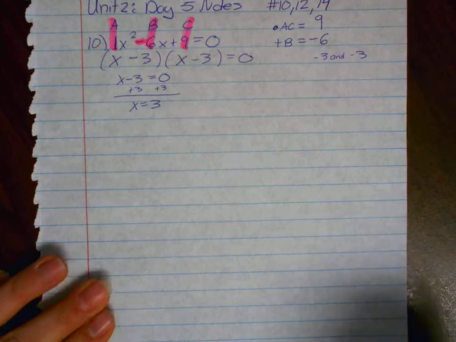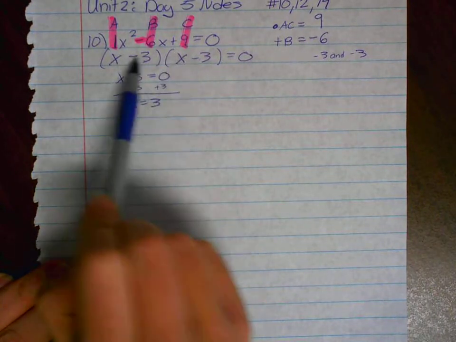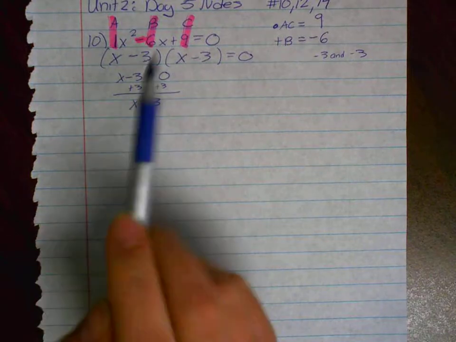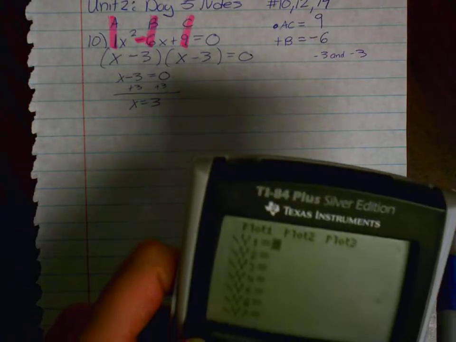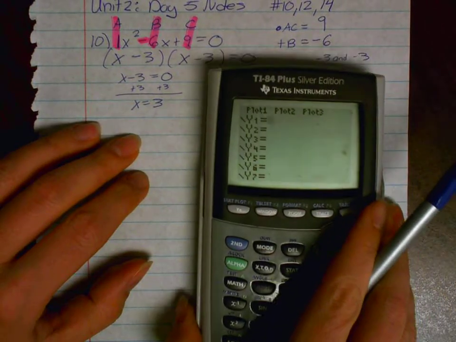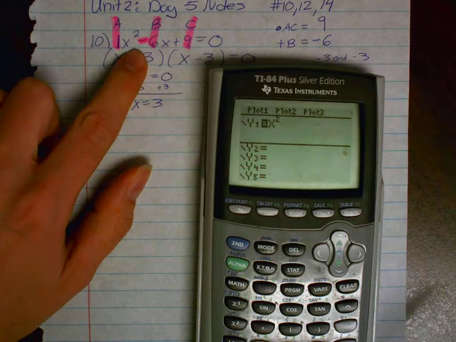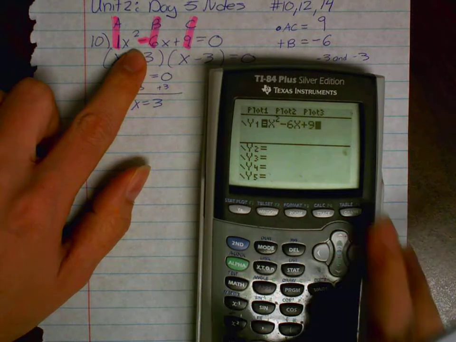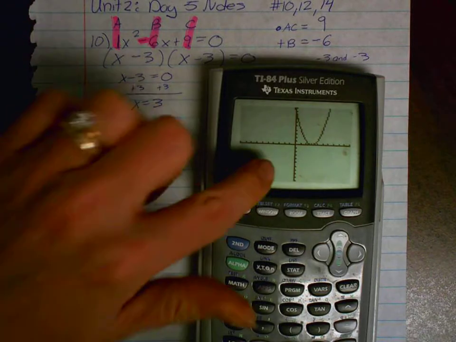And this is a double root. It's a double root because you can see I have double factors there. They're the same factor. What this means, when you graph it, it means that the vertex was on the x-axis. So it only touches the x-axis in one spot. So if I graph x squared minus 6x plus 9, and I hit graph, it touches in one spot. That one spot is 3.